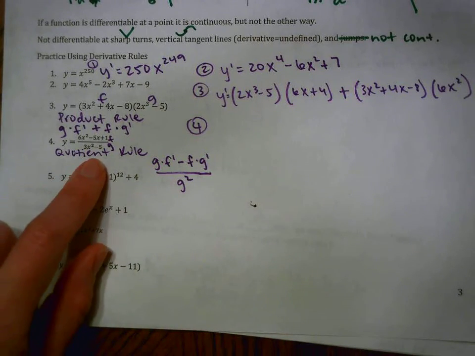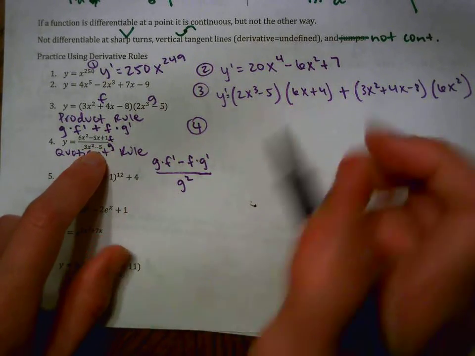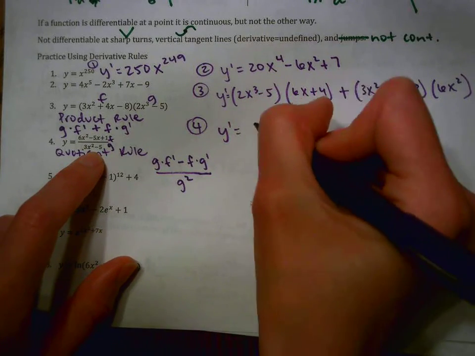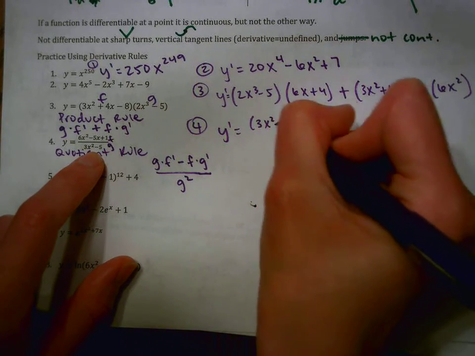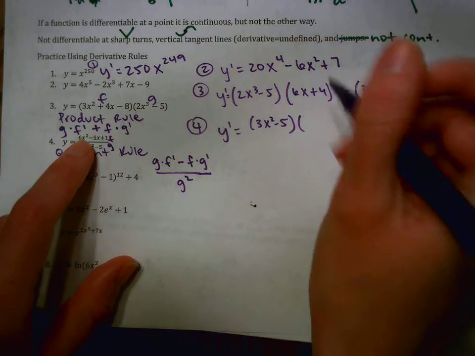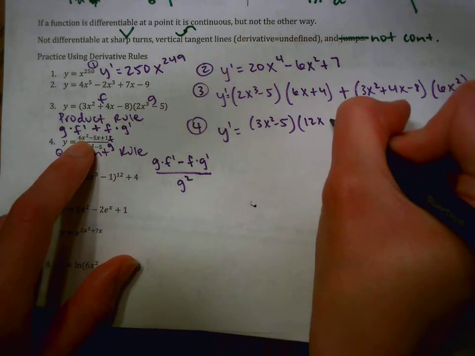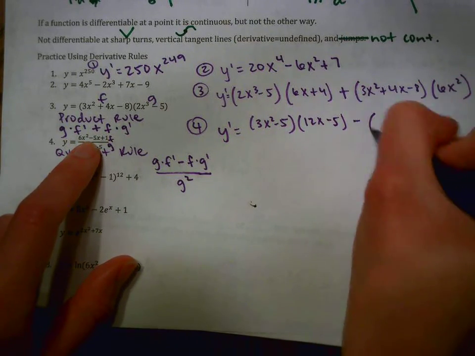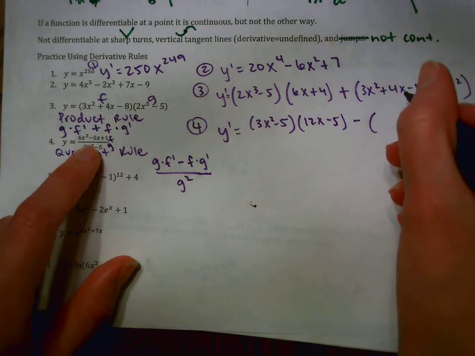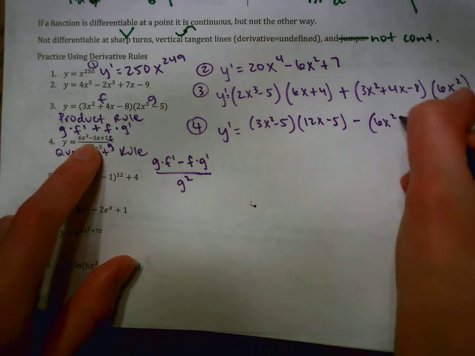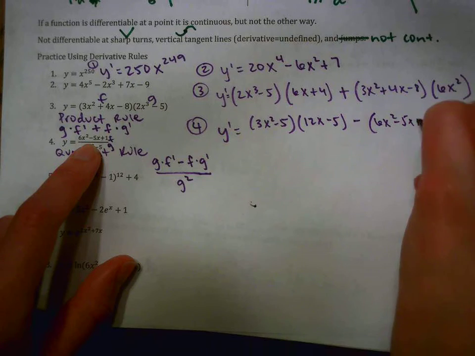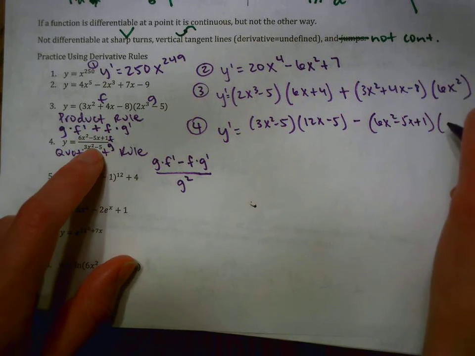So if we do that on this problem, start with the original bottom, times the derivative of the top, which would be 12x minus 5, minus the original top times the derivative of the bottom, which would be 6x.